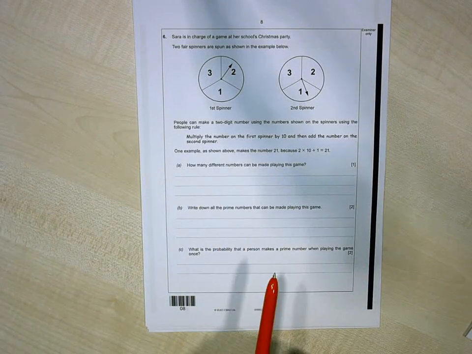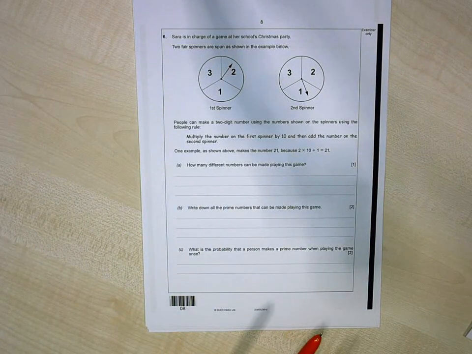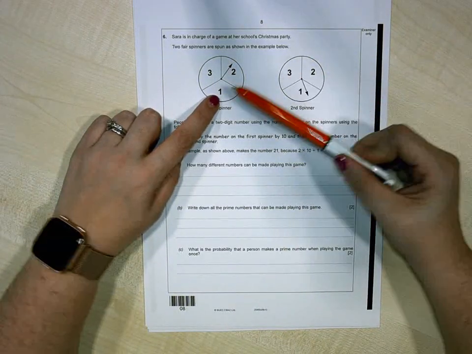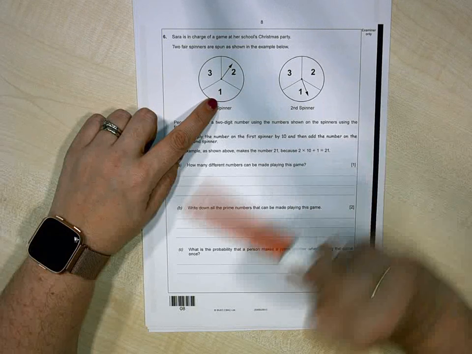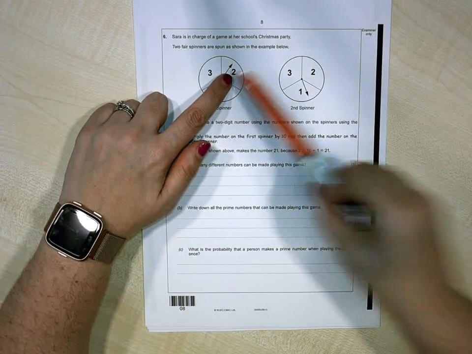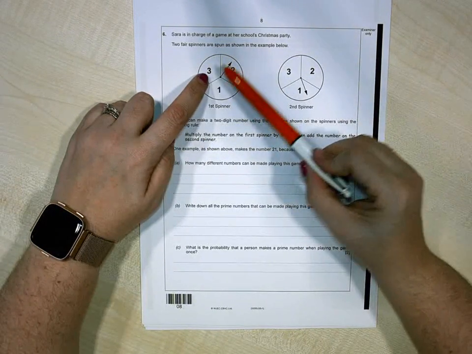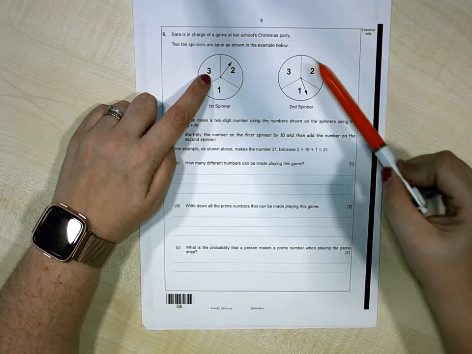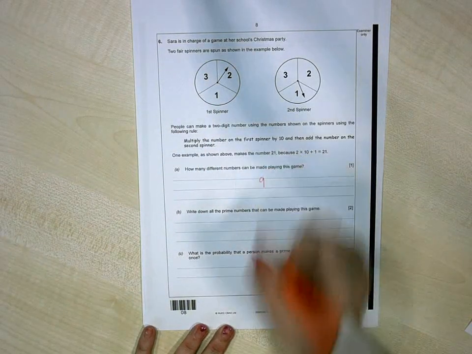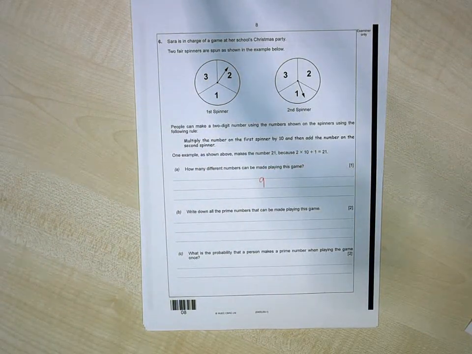First question is, how many different numbers can be made playing this game? So I could have a tens of a 1, I could have a 11, a 12 and a 13. I could have a 21, a 22 and a 23. Or I could have a 31, a 32 and a 33. So all in total there are 9 different combinations.